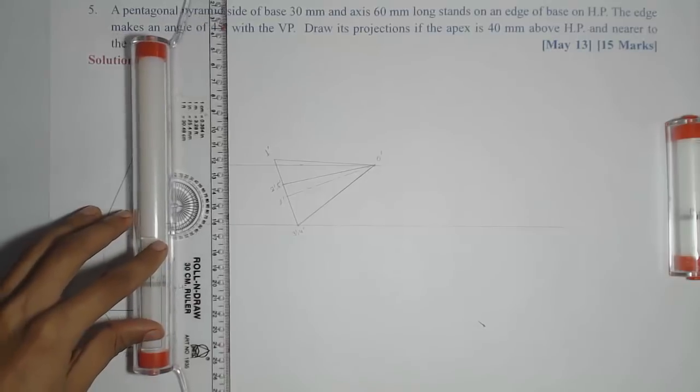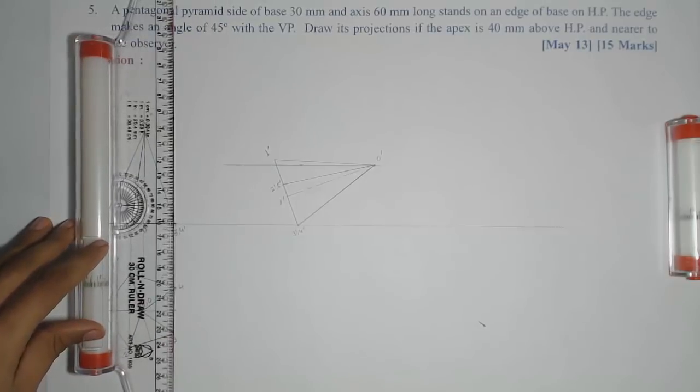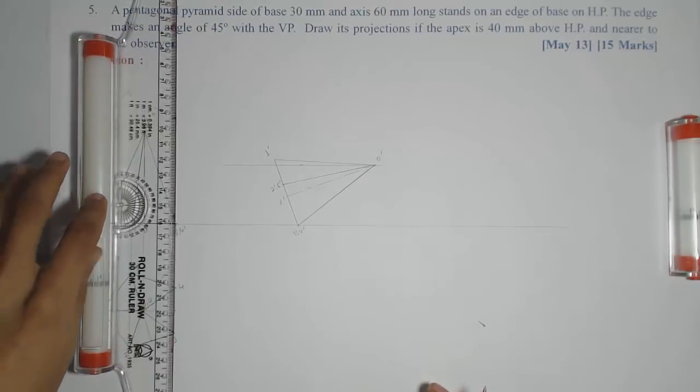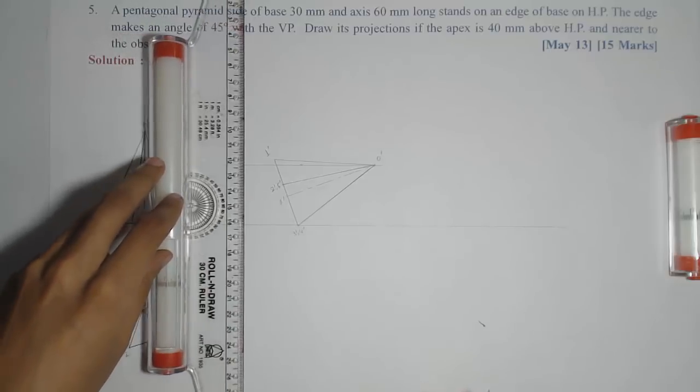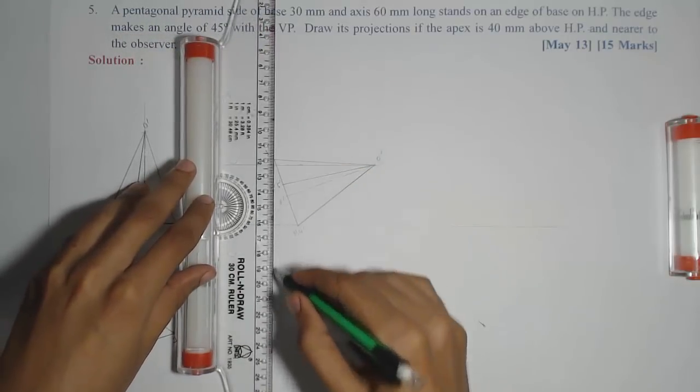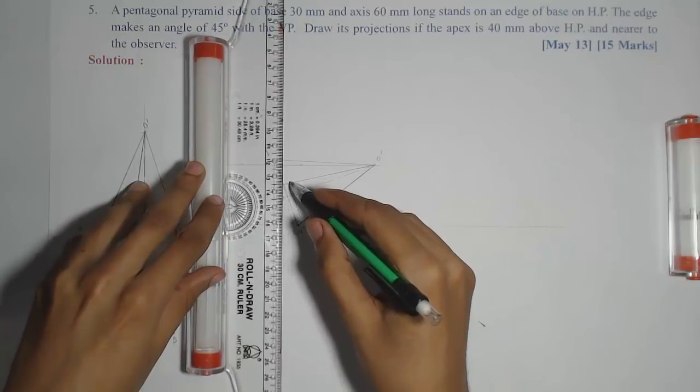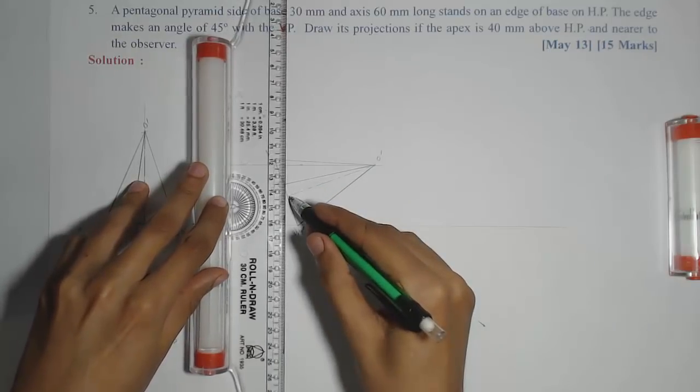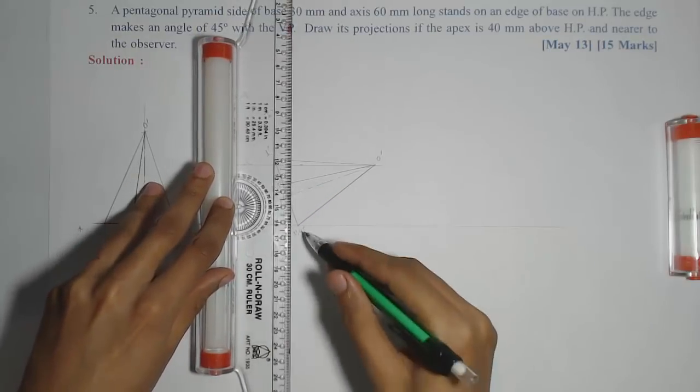by just projecting all the corners, all the points from the front view.